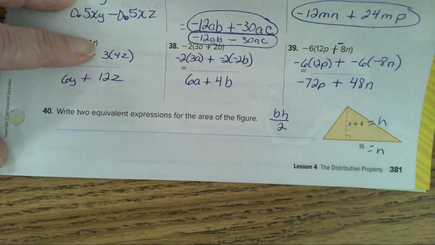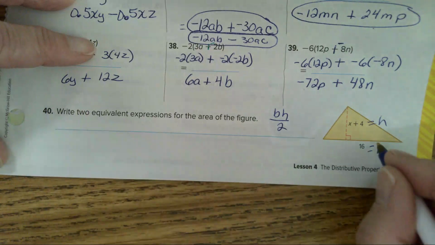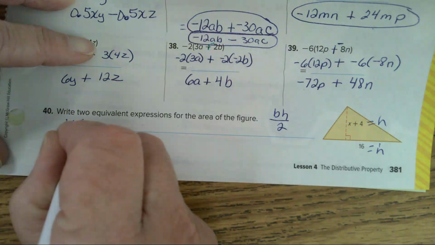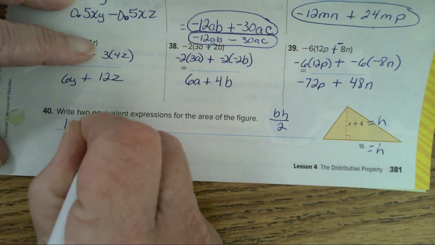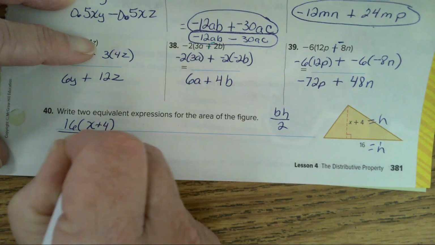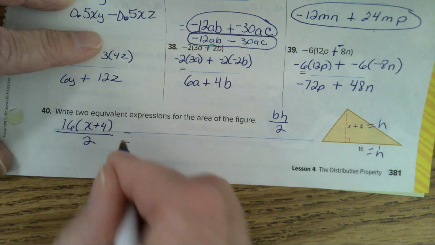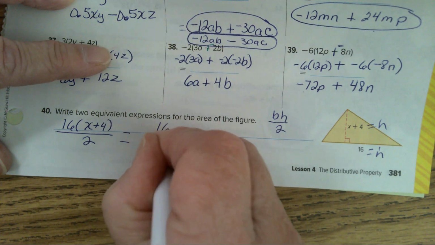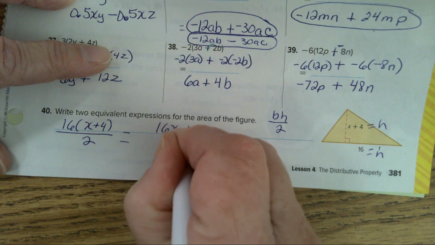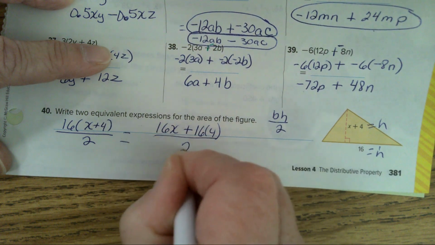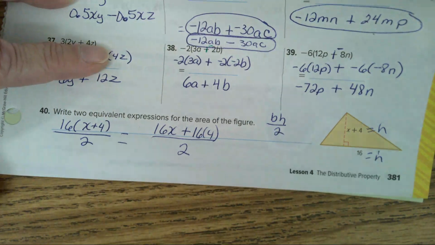So you could say 16 times x plus 4 divided by 2, right? Now another one, use the distributive property. 16 times x plus 16 times 4 divided by 2. That would be an equivalent expression, okay?